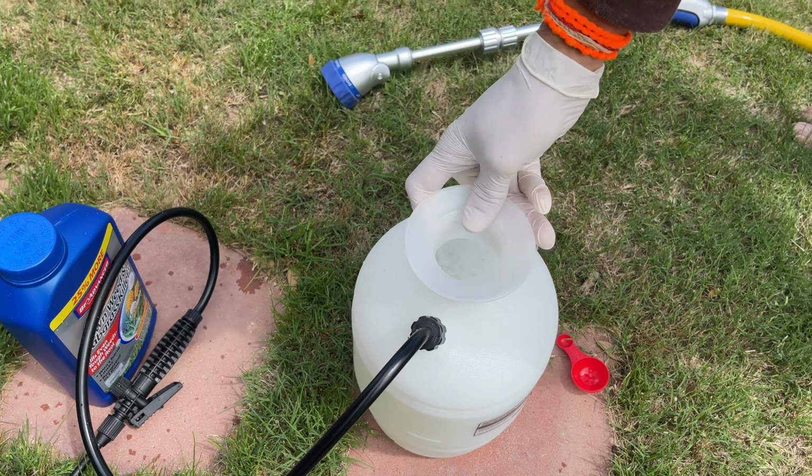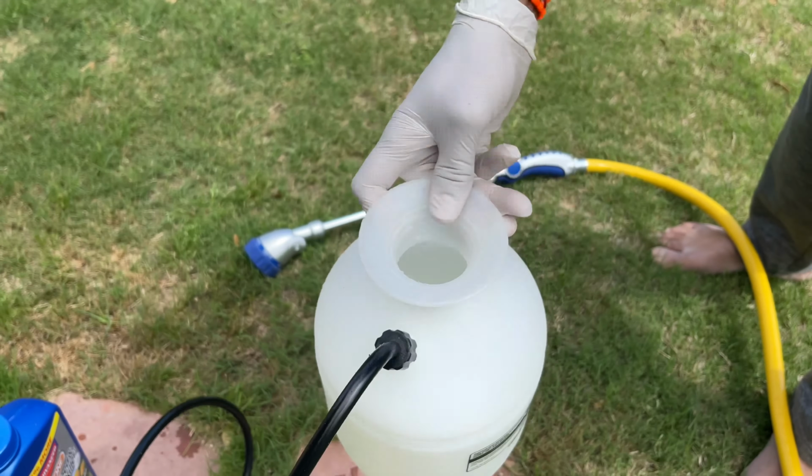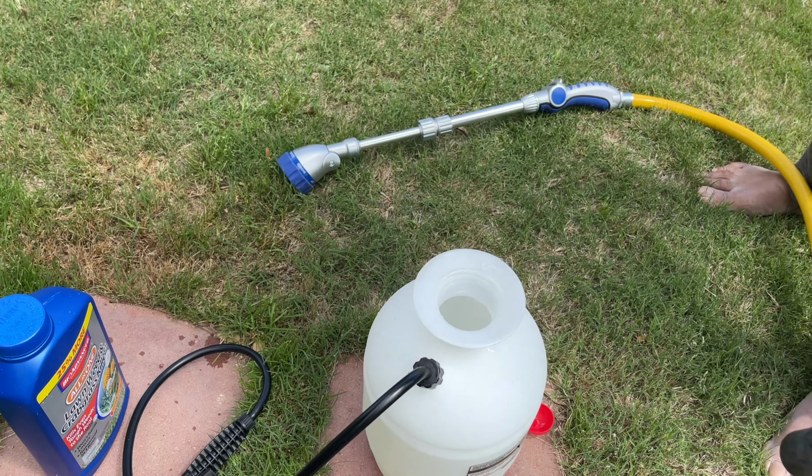And make sure you get to the gallon mark, stop it there.